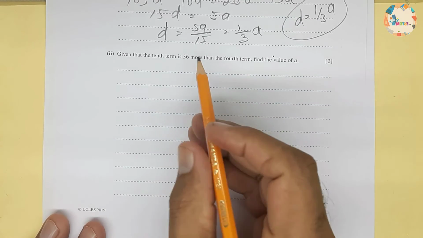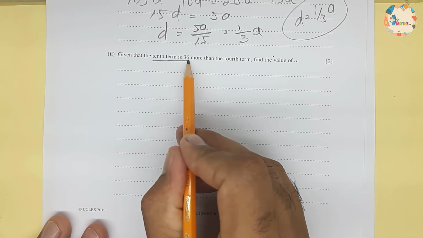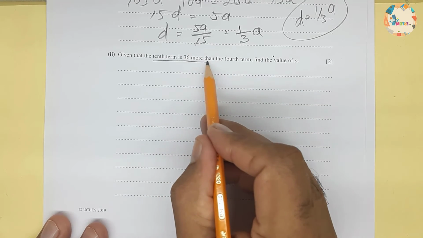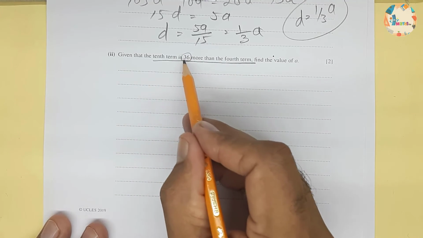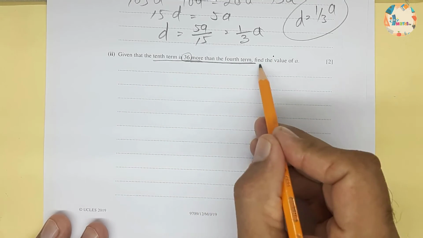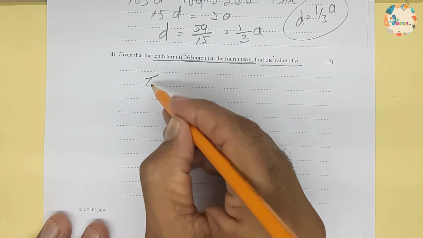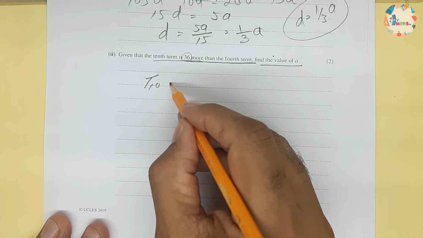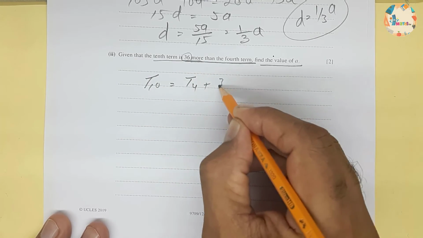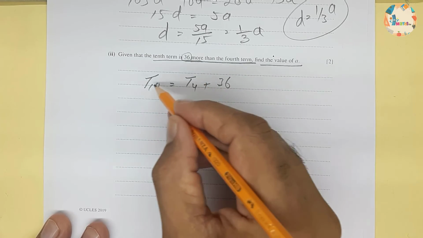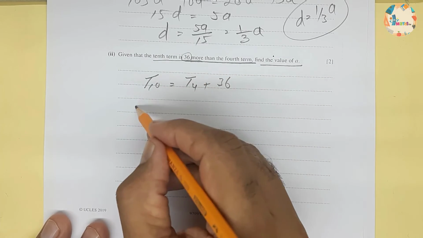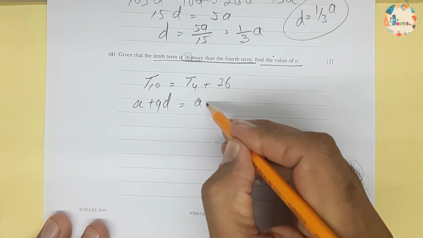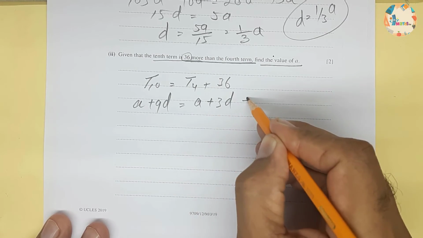Given that the 10th term is 36 more than the 4th term. So it's not 36, it's 36 more than the 4th term. Find the value of a. So T10, the 10th term, will be equal to T4 plus 36. So if we add 36 to T4, we'll get T10. So this will be a plus 9d by the same formula. So this will be a plus 3d plus 36.